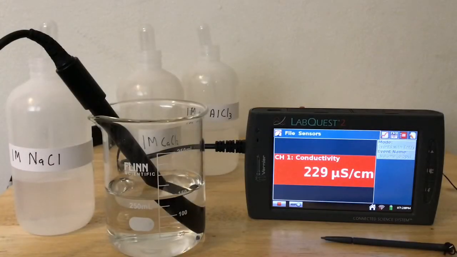And 8 drops. Next, we'll look at the data table and we'll look at the graph that is made.